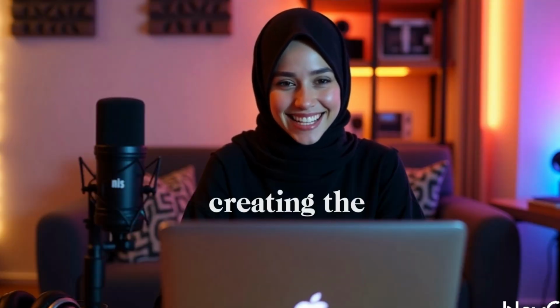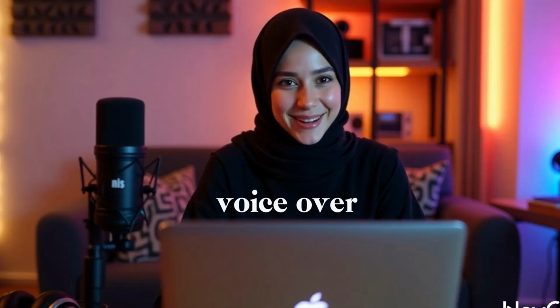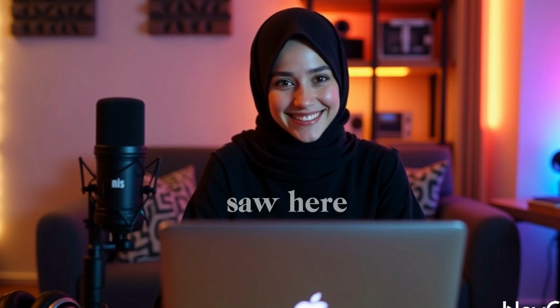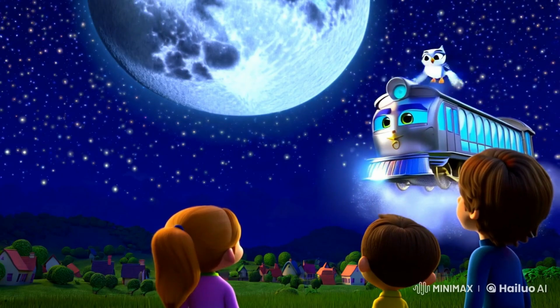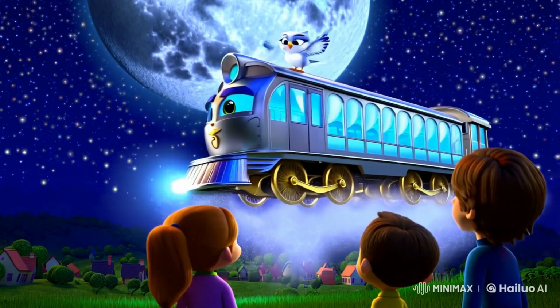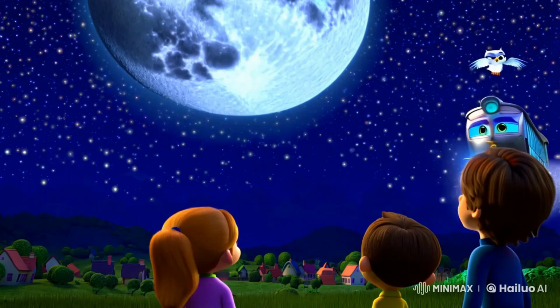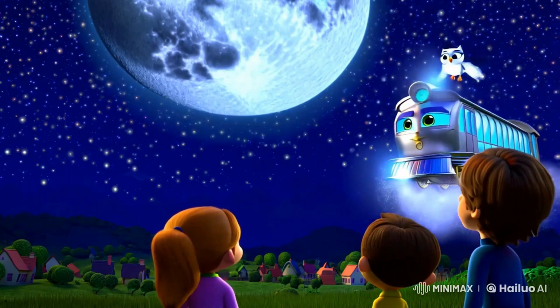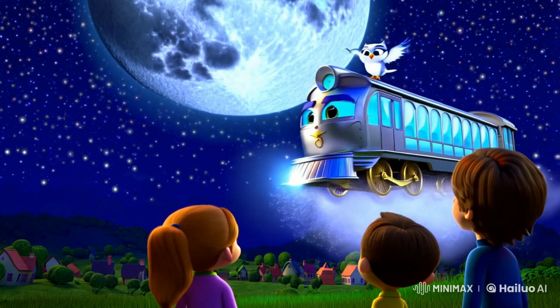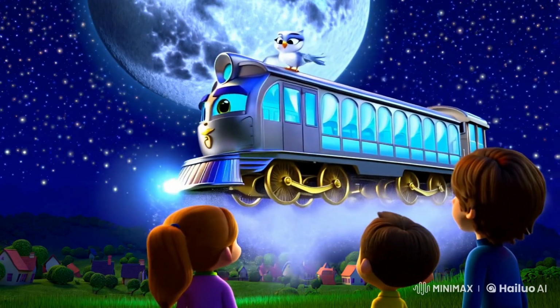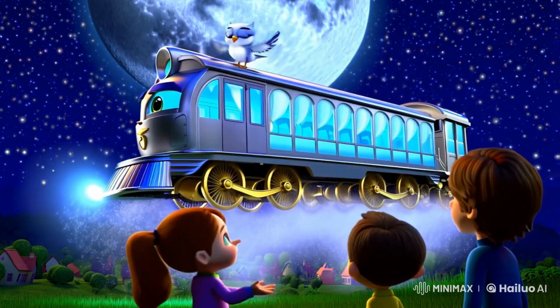To start creating the video, we also need a voiceover script for the narration, which we saw here. On the night of the full moon, when the world is fast asleep, something magical appears. From the heart of the sky, a glowing silver train emerges, riding on invisible stardust tracks. Its windows shimmer with a soft blue light, and at its front, a golden crescent moon.